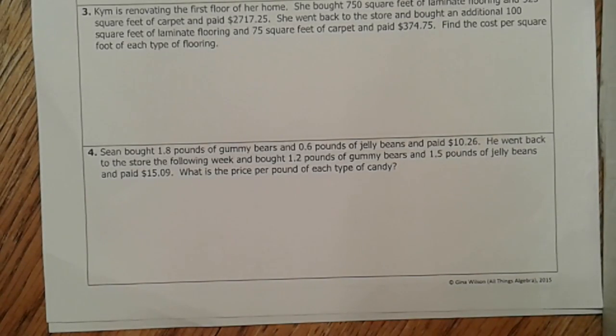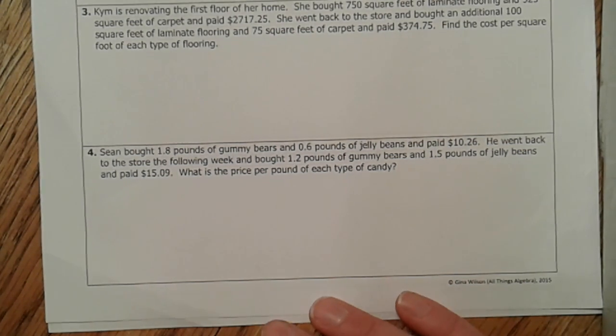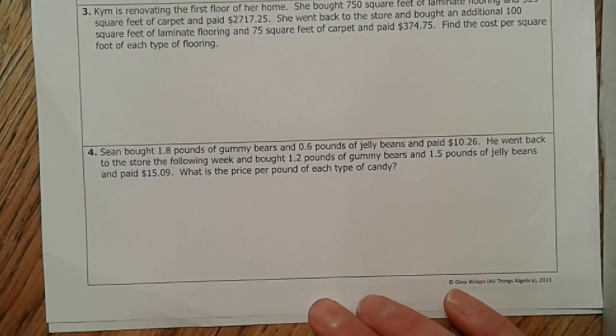All right, if you have a sweet tooth, you're going to like this one. So we're solving systems of linear equations, so let's get right into the application and we'll see how that linear system comes into play. Sean bought 1.8 pounds of gummy bears and 0.6 pounds of jelly beans and paid $10.26. He went back to the store and bought 1.2 pounds of gummy bears and 1.5 pounds of jelly beans, and he paid $15.09. What is the price per pound of each type of candy?